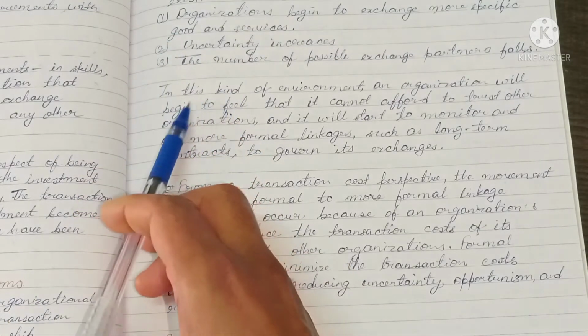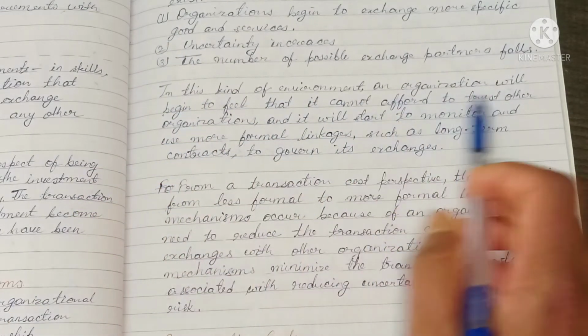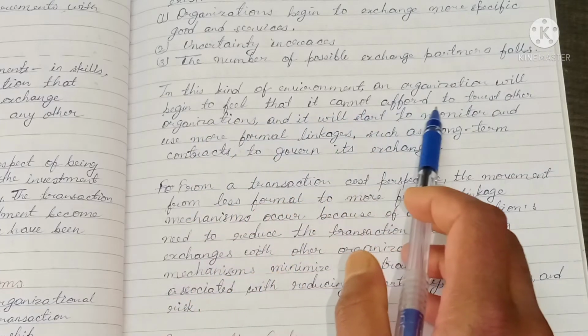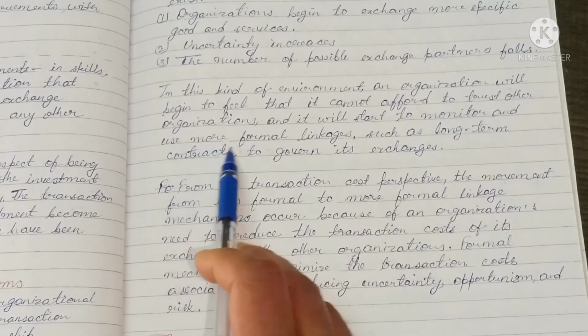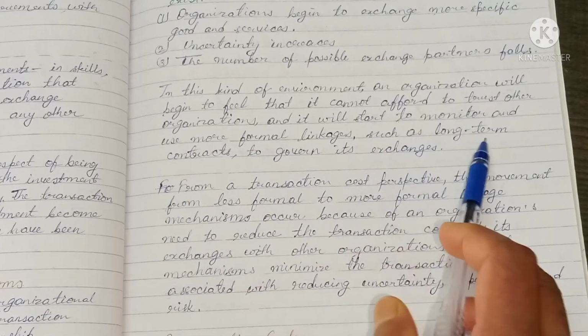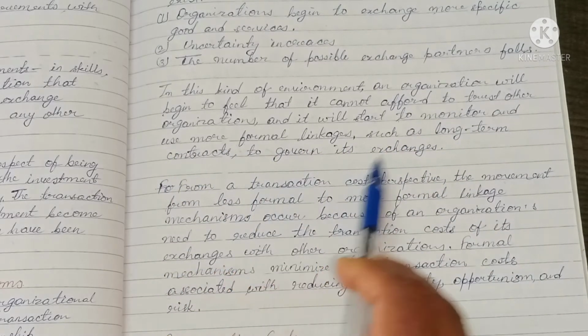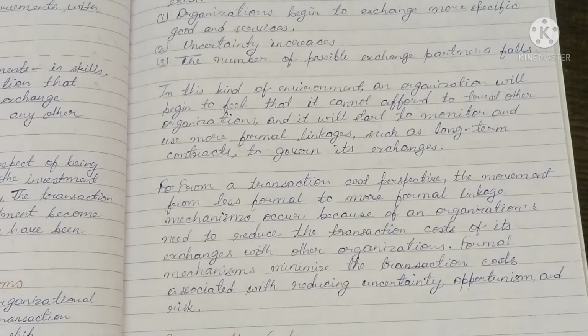So in this kind of environment, an organization will begin to feel that it cannot afford to trust other organizations, and it will start to monitor and use more formal linkages such as long-term contracts to govern its exchanges. So that's what I said. Whenever there is uncertainty in the organizational environment, there will be less trust.